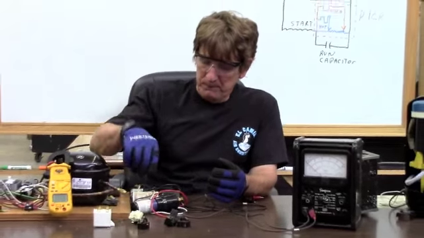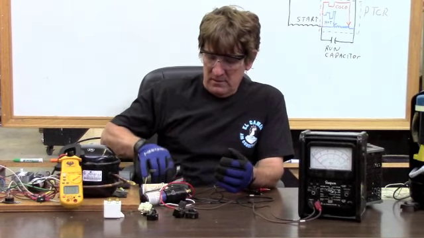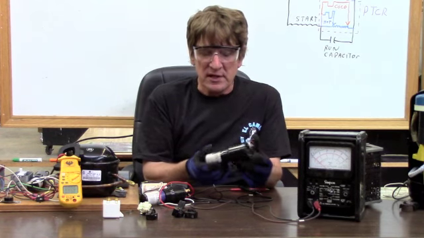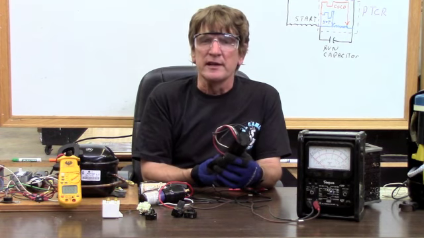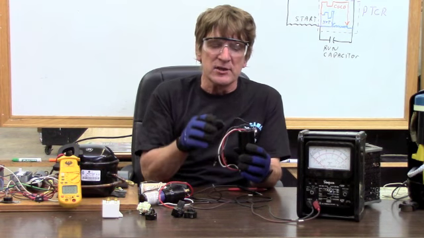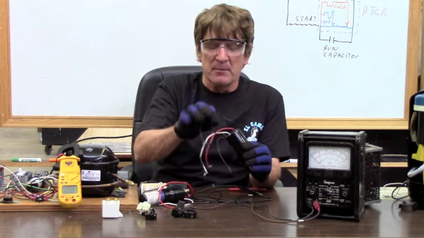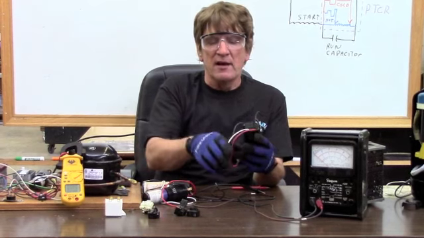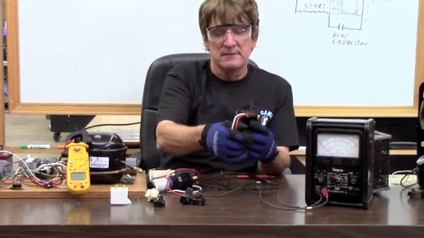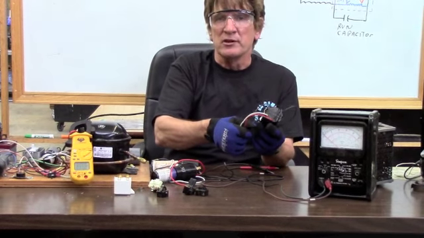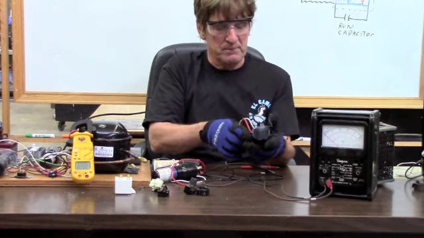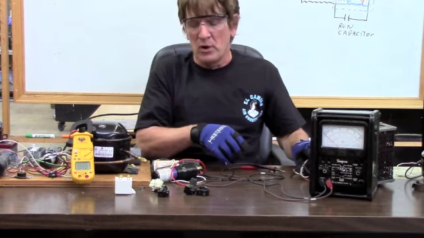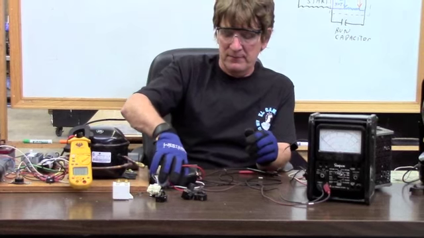PTCs also come in kits. So for example, this is a starting kit. It's a 3-in-1. Easily identified as the incoming power leads. Then we have my start, run, and common leads. This is a start kit which incorporates the PTC, often called a 3-in-1, which I'll explain now.